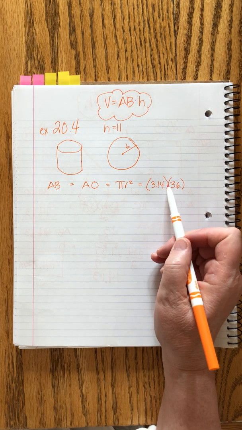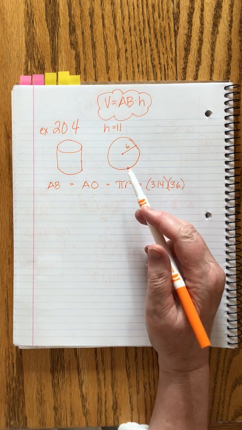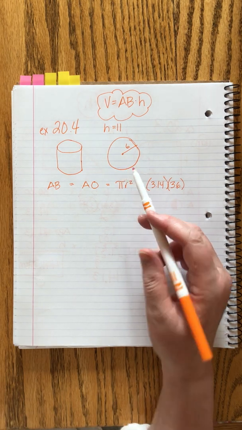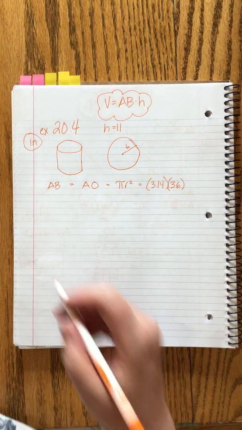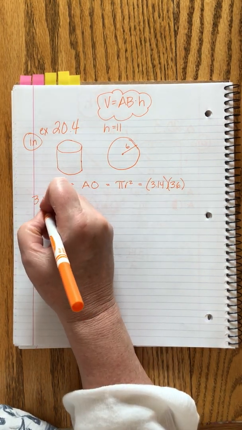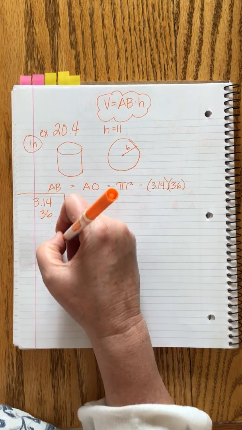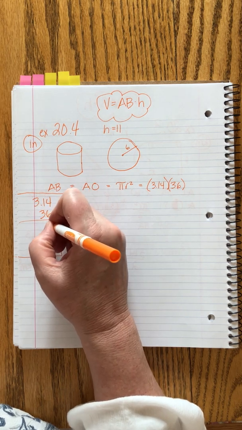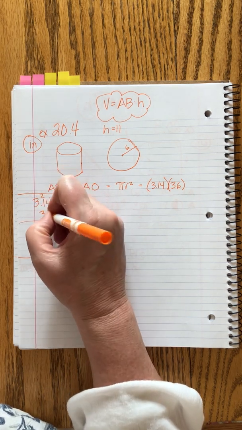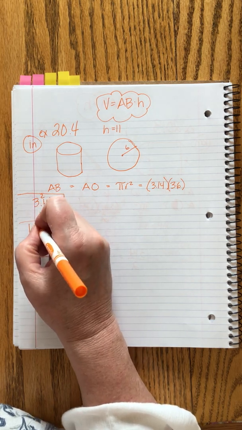Now what we have to do is multiply these two together to get an actual number. The other thing I want to do is write down our units: inches. Okay, 3.14 times 36. I'm making a work area right here. 6 times 4 is 24. 6 times 1 is 6, plus 2 is 8. 6 times 3 is 18.